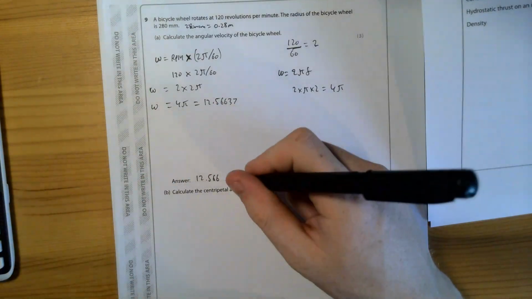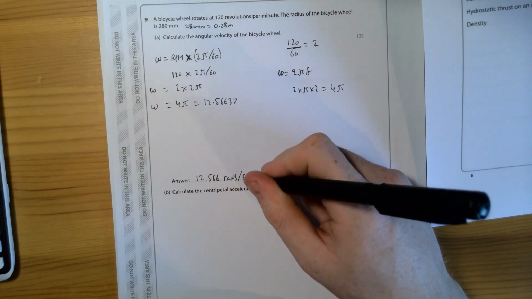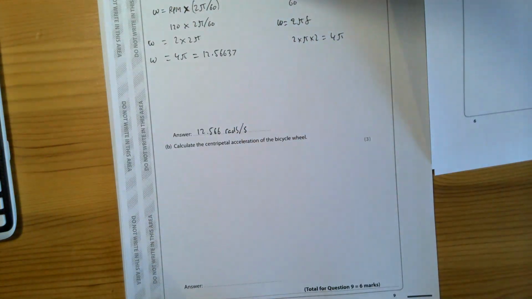But we need to make sure we leave it in terms of rads per second. Right. We now need to calculate the centripetal force.